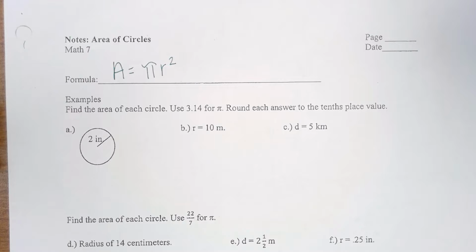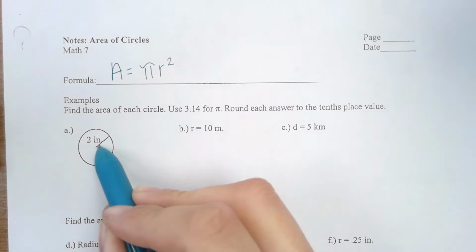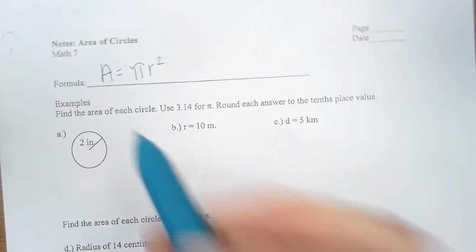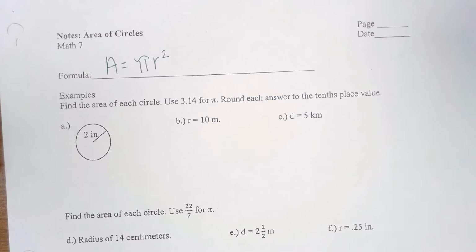So let's do the first one. Find the area of each circle, use 3.14 for pi, round each answer to the tenths place value. Alright, so the first one here, notice how the 2 inches is represented by the line that's going halfway through the circle. So they do give us the radius here, so we don't have to do anything with that.